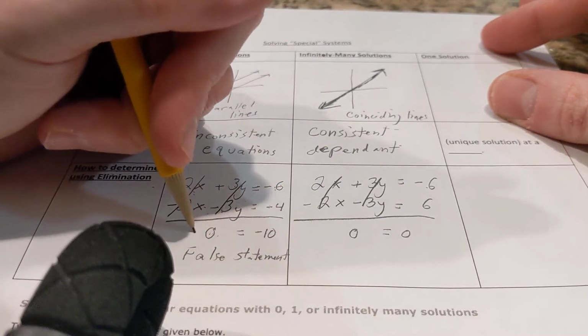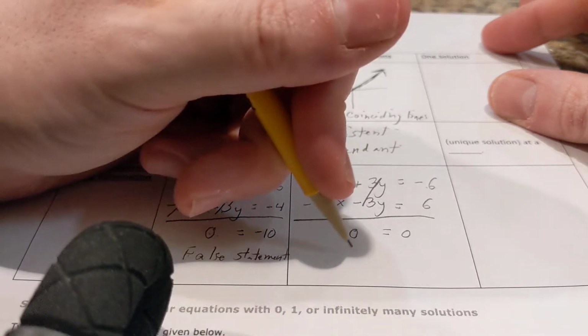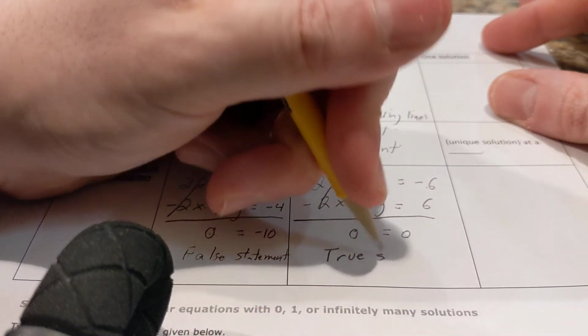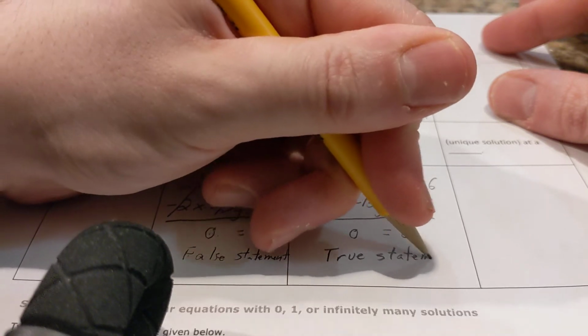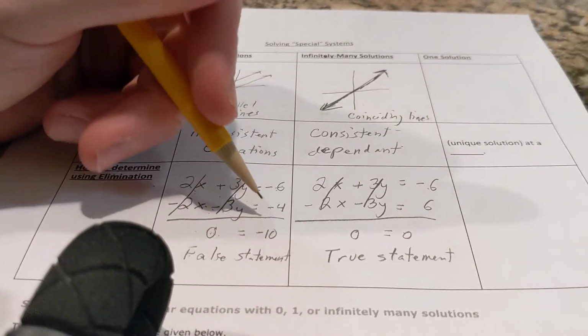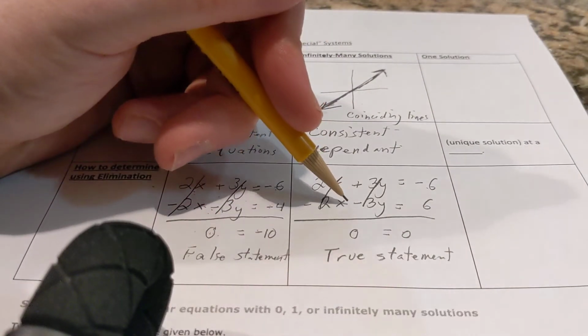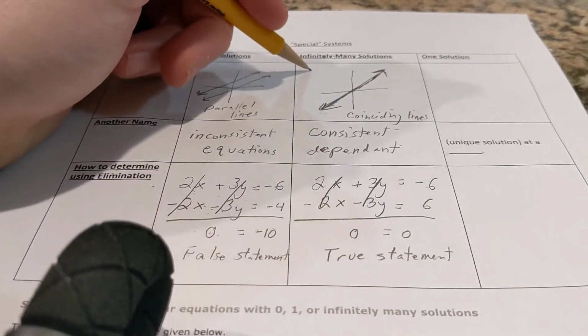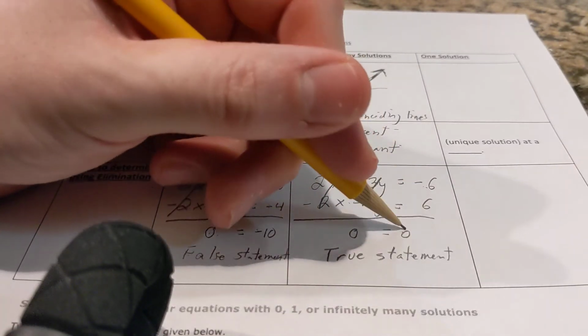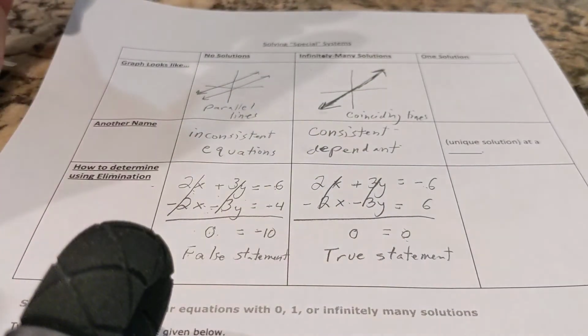So for the no solutions, I had a false statement. Here, 0 equals 0, that's a true statement. For no solutions, the variables cancel and you get a false statement. For infinitely many solutions, the variables cancel again, but you get a true statement.